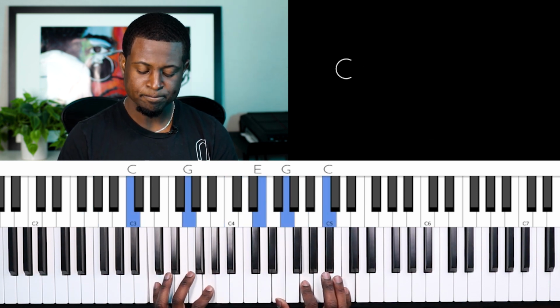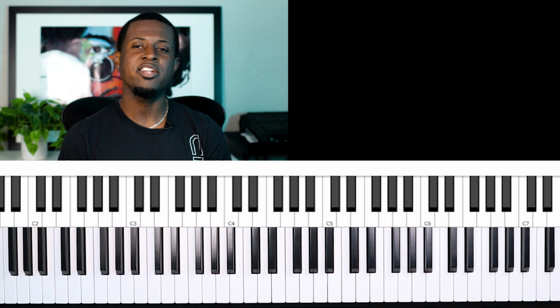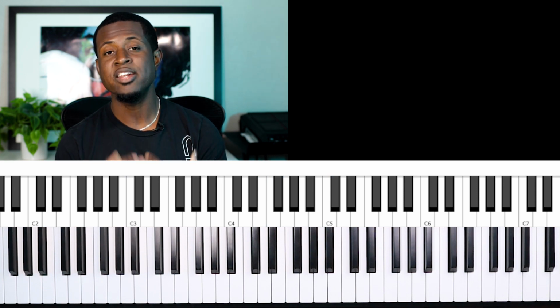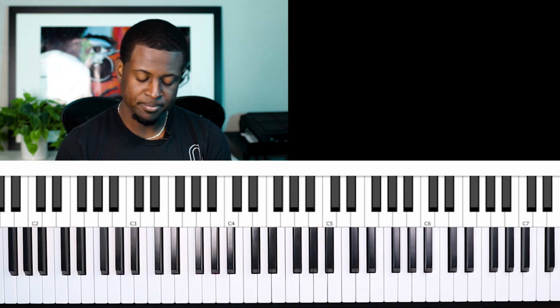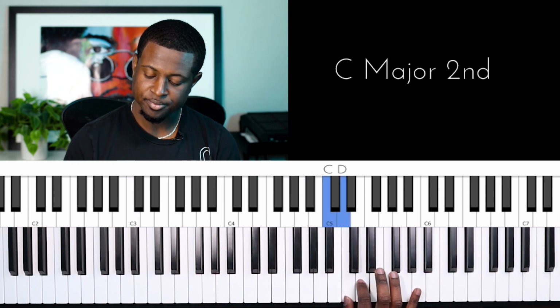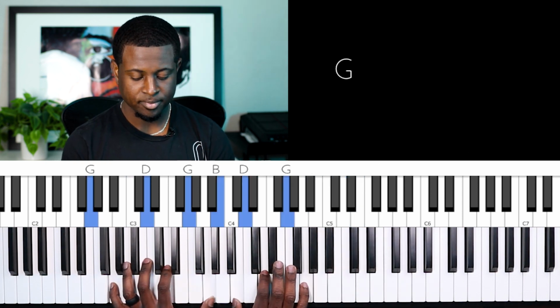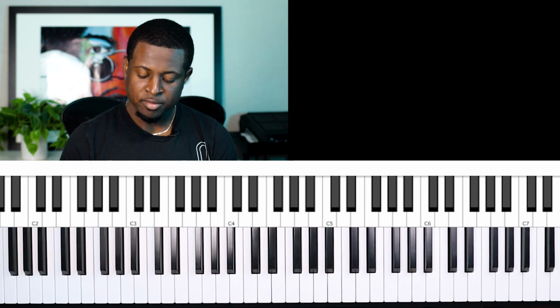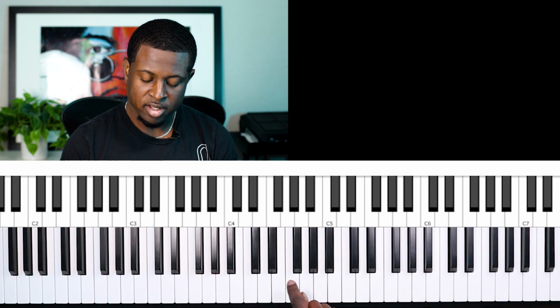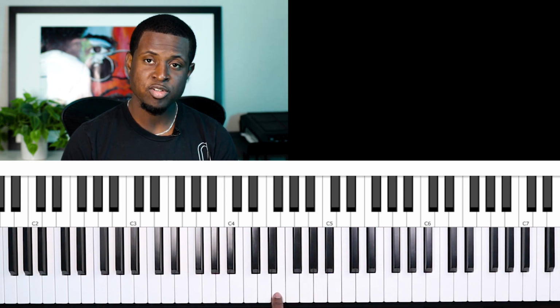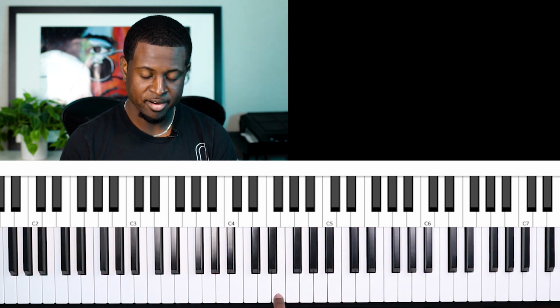All right. Now, let's go ahead and try to apply this in another key. Let's look at the key of G. The minor chord that we're going to go to in the key of G is going to be E minor, okay?